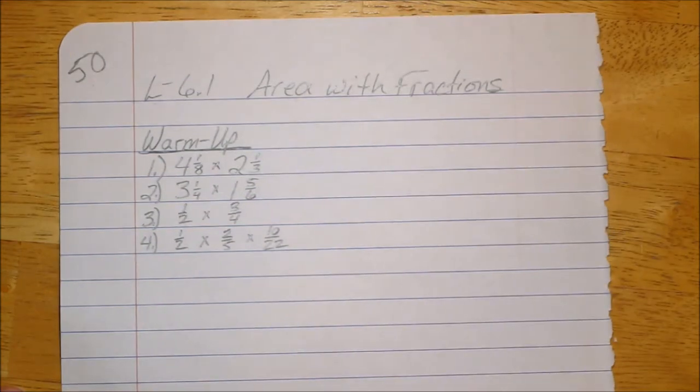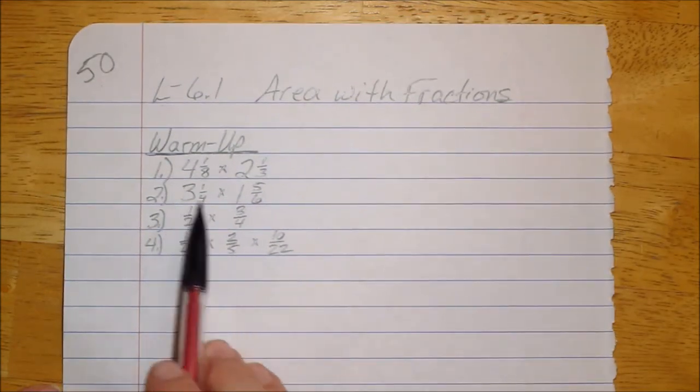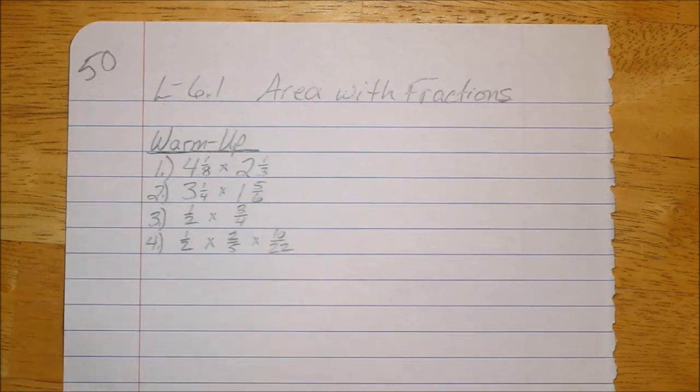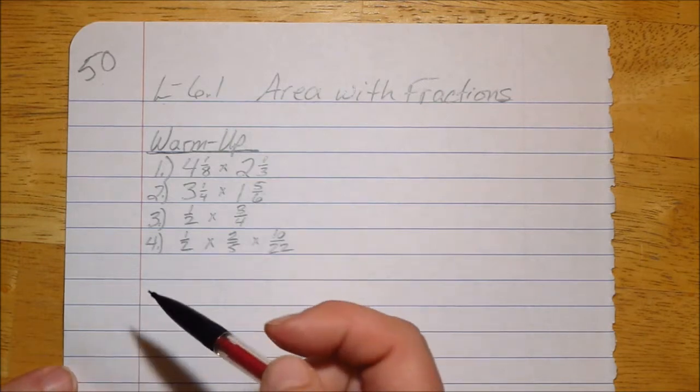Now, if you're having any problems remembering how to multiply mixed numbers or fractions to fractions, then you need to go back and look at lessons 5.2 and the later one for mixed numbers. I can't remember it off the top of my head. But block 5, you need to go back and look at those if you're having any trouble with these.